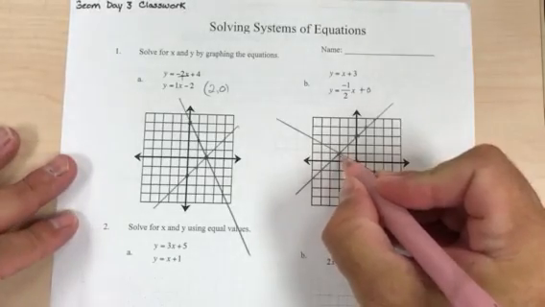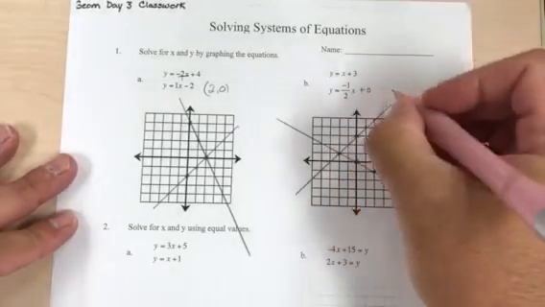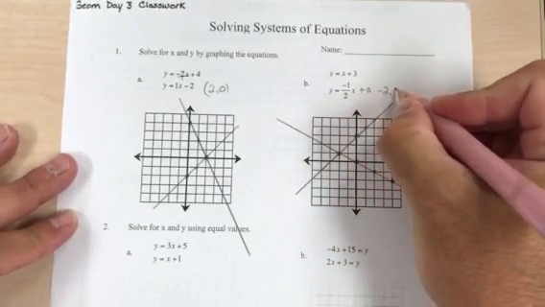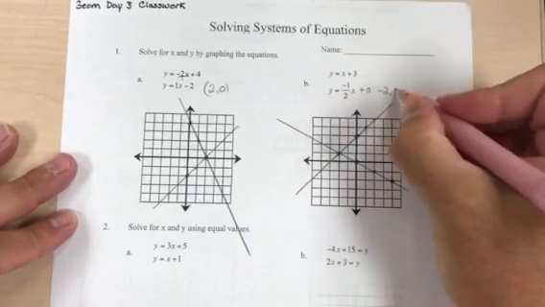So again, I find the point of intersection. In this case, it's at -2, 1, and that's going to be my solution to the system of equations.